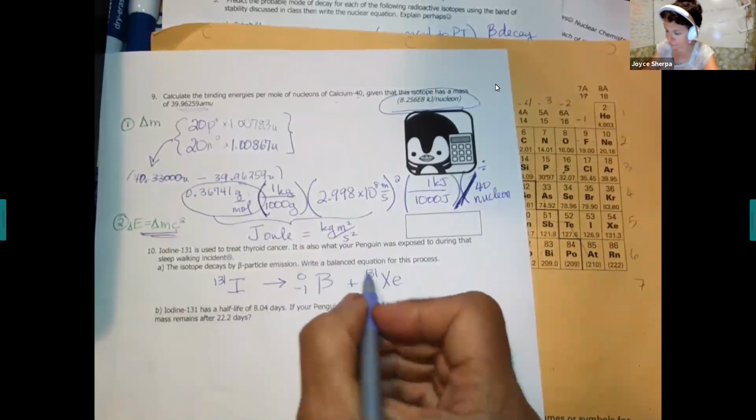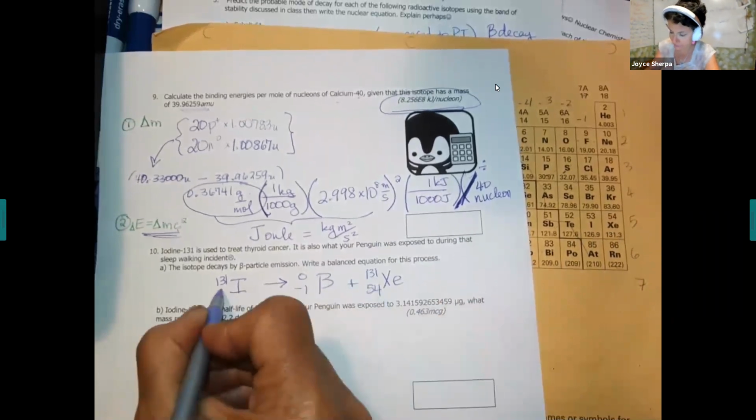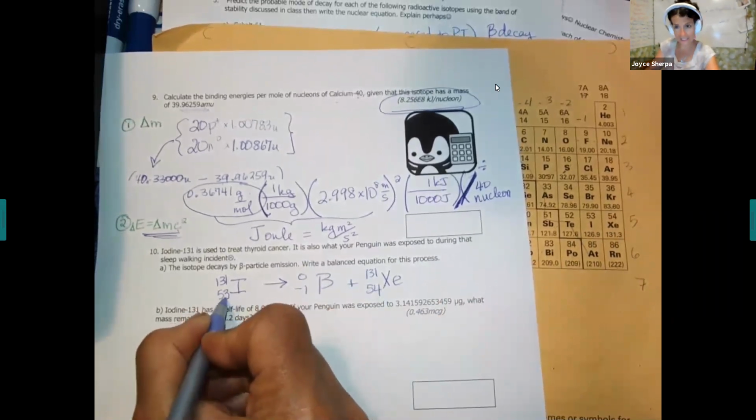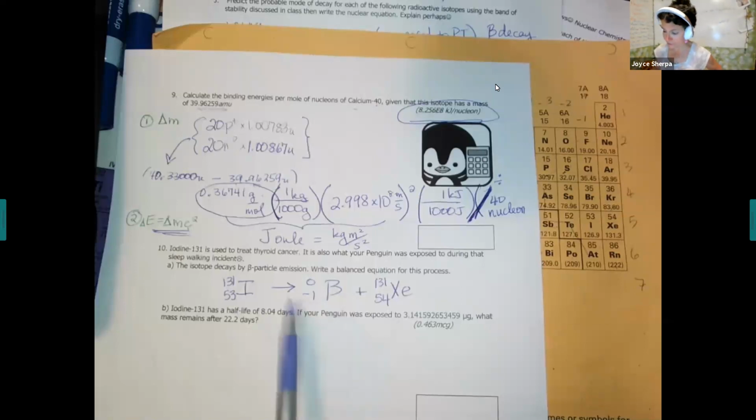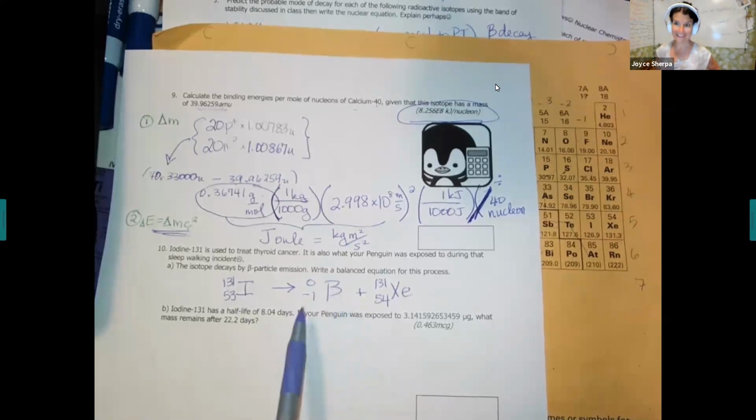Mass will not change, it's just the atomic number that changes. So the only thing that can change the mass is going to be the alpha decay. The other ones don't change the mass. All right, and again, a reminder in the decay, the beta and alpha particle are on the product side.